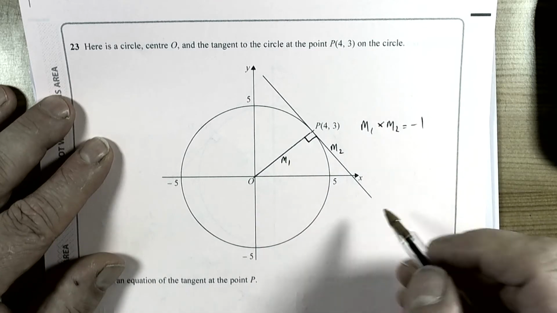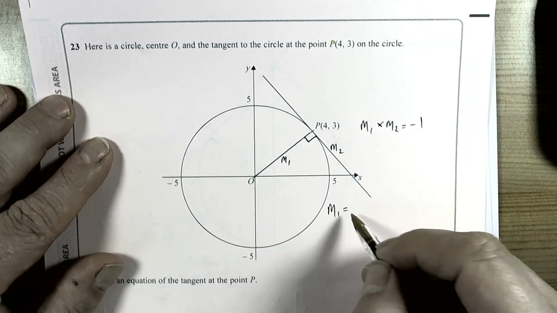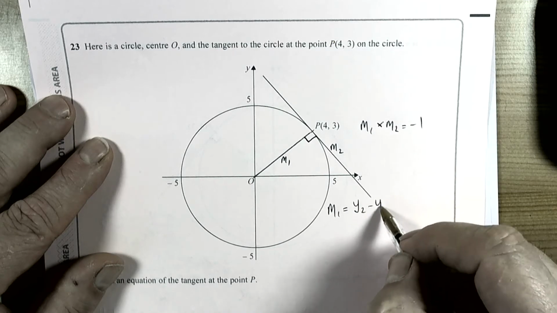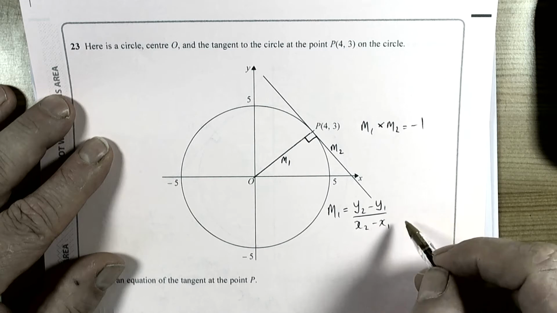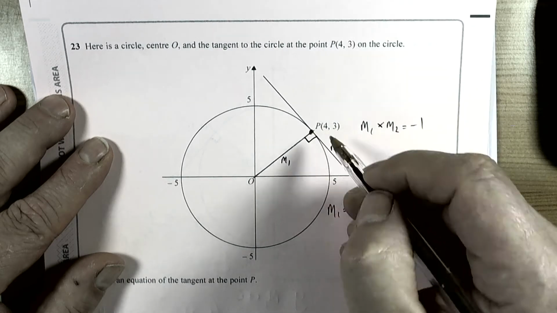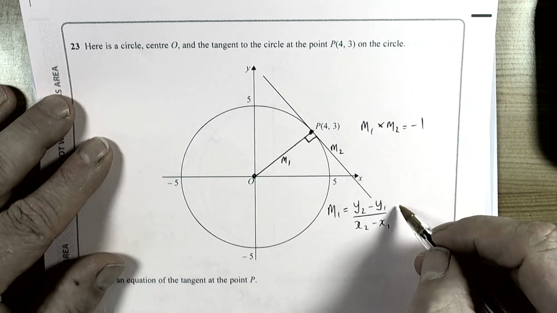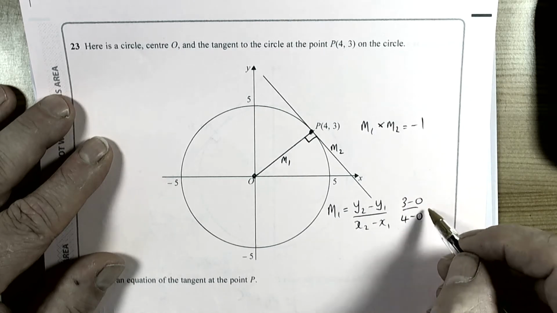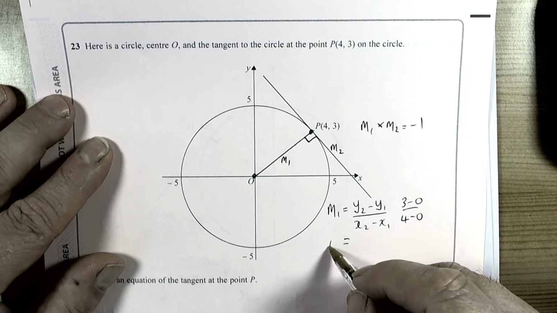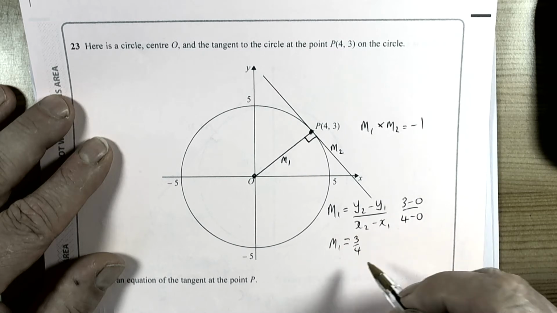So if we work out the gradient of the radius, then m1 will equal y2 take y1, the change in the y coordinates, divided by the change in the x coordinates for 2 points on the line. Well, the 2 points we'll choose are those two. So we end up doing 3 take away 0 over 4 take away 0, so 3/4. So m1 is equal to 3/4.